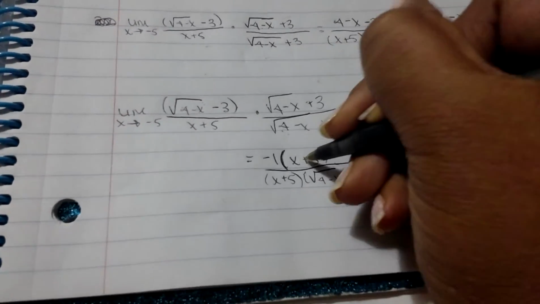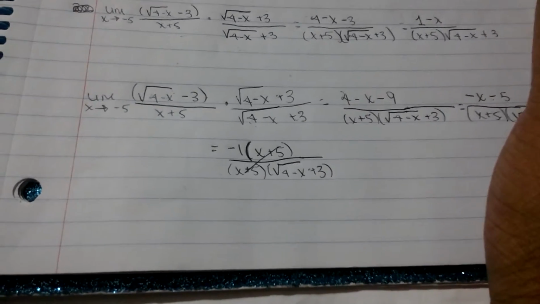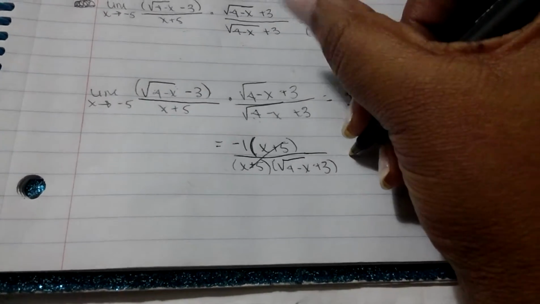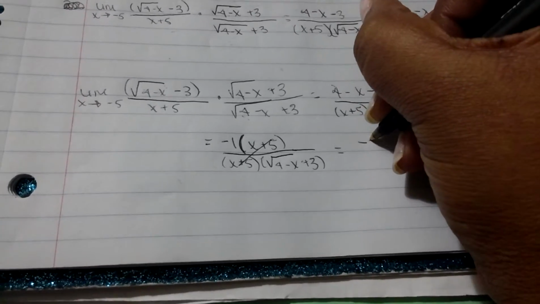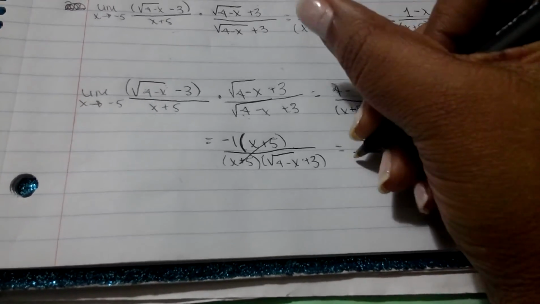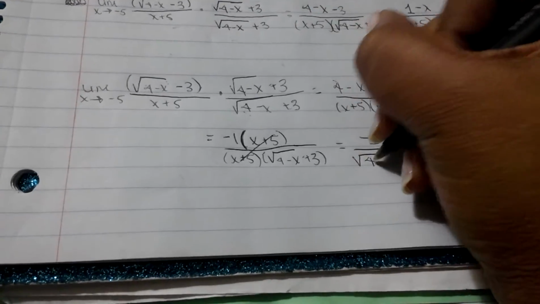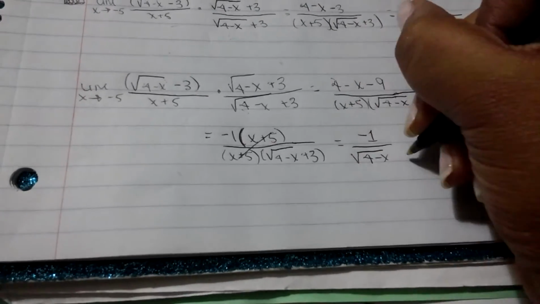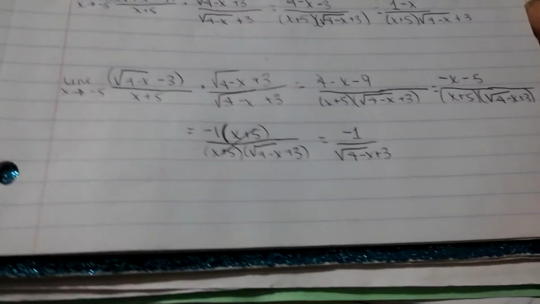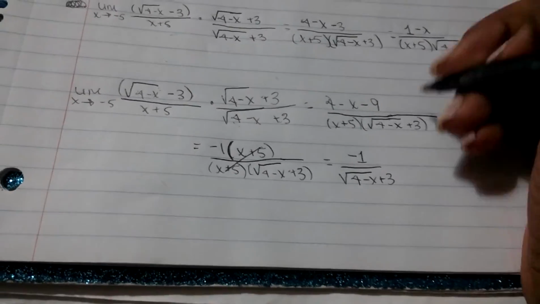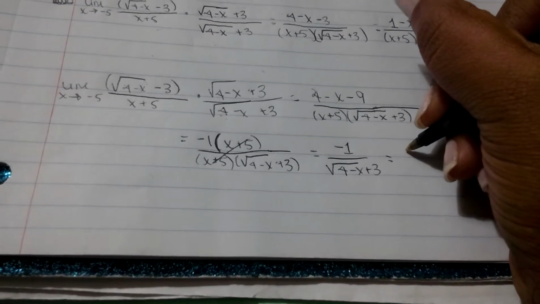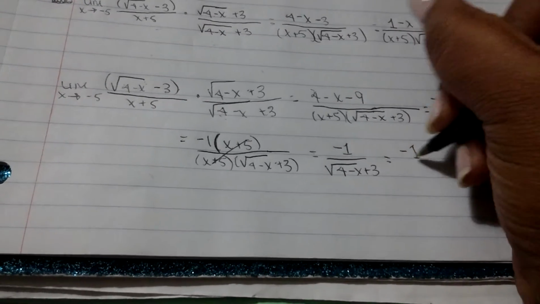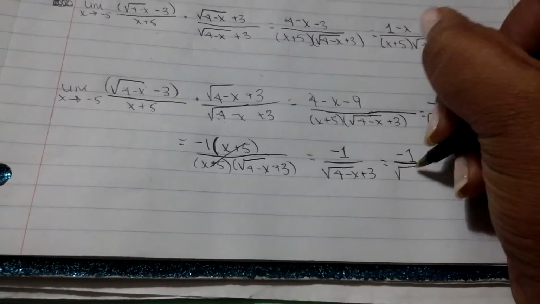Okay, so we can cross these two out since they're like terms, and then it'll end up being negative 1 over the square root of 4 minus x plus 3. And then we just plug in negative 5 for x.